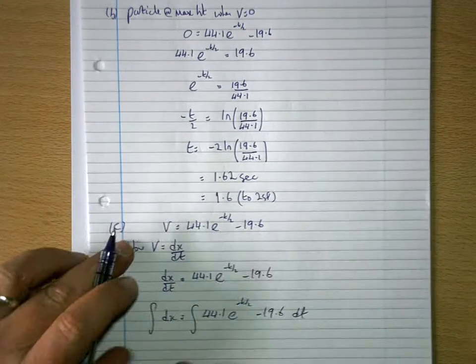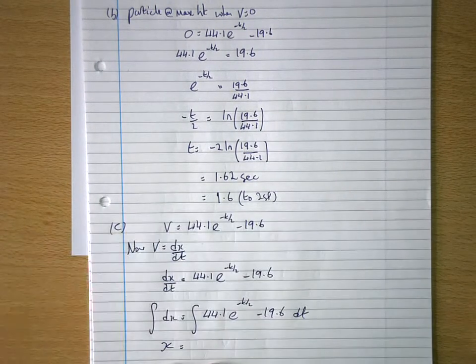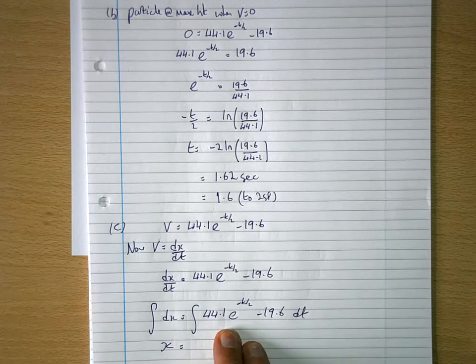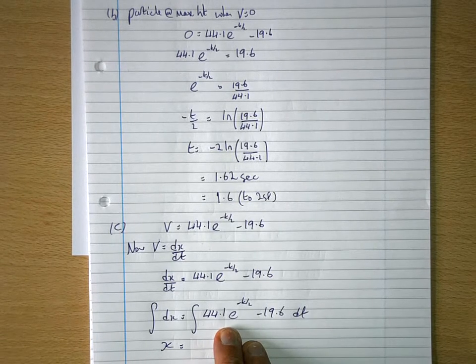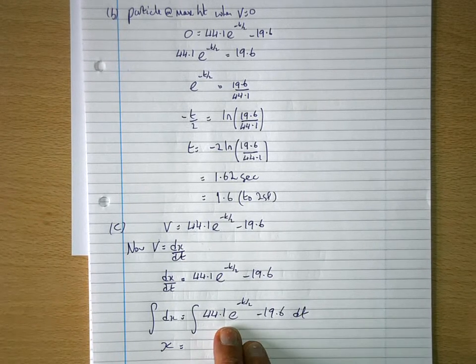When we integrate that, we get x on this side, and then here, when we integrate e to the t, we get e to the t, but when we integrate e to the at, we get 1 over a e to the at.